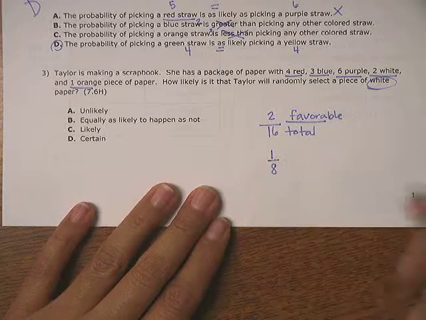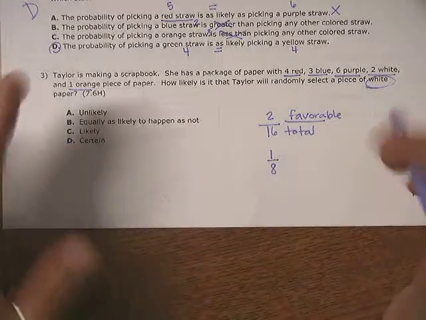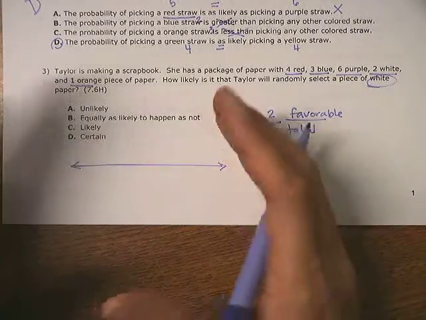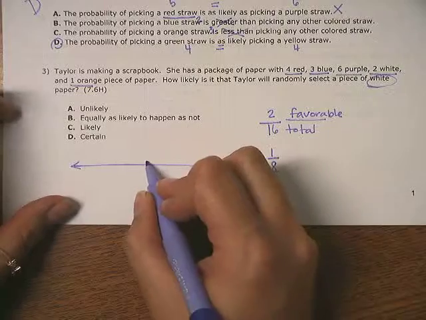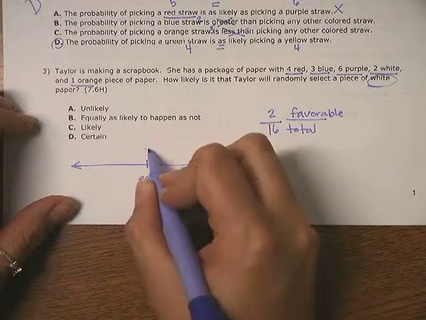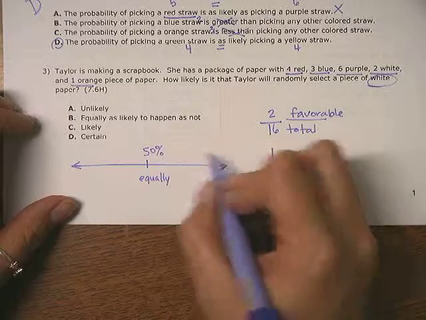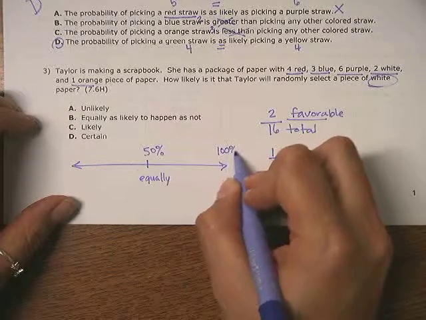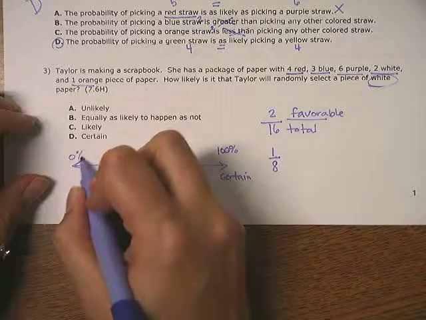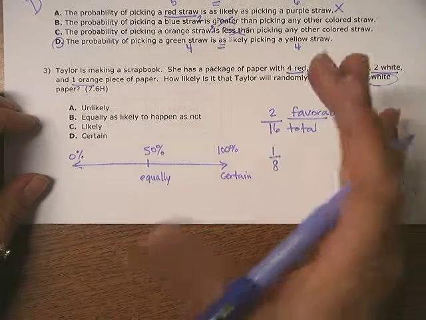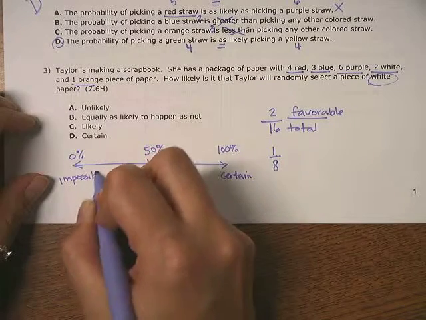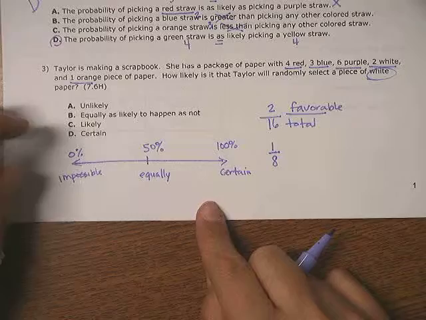So when we think about that scale, remember in our foldable we had this colorful array. Here in the middle we had equally likely. That was our 50% chance. Over here was 100% chance. That means certain. And then over here at the end was 0%. That means absolutely not at all going to happen. Impossible. And it's this scale that occurs.